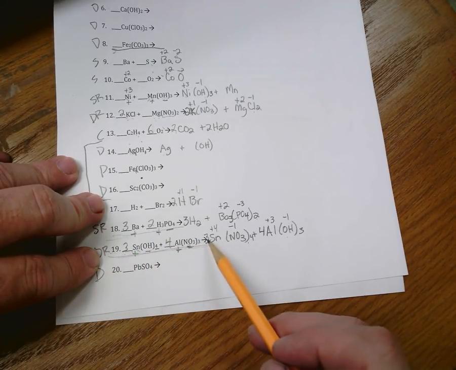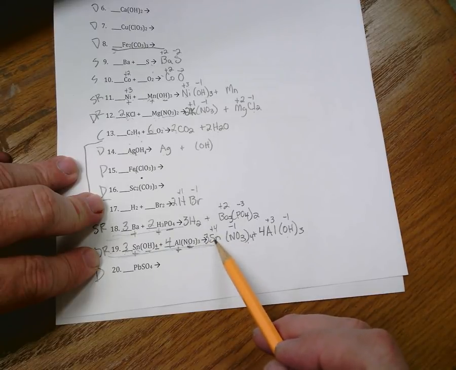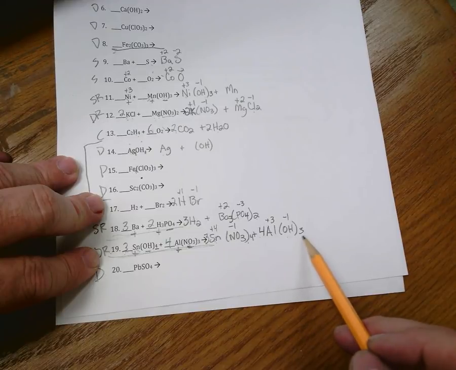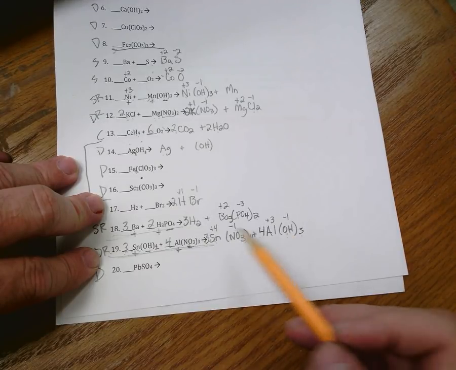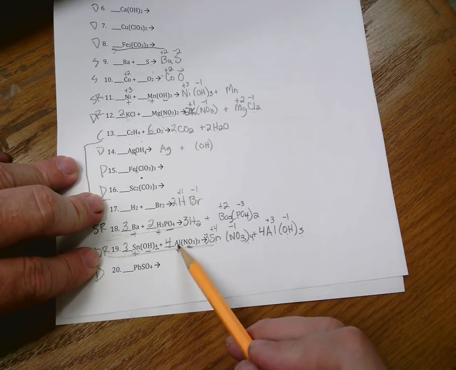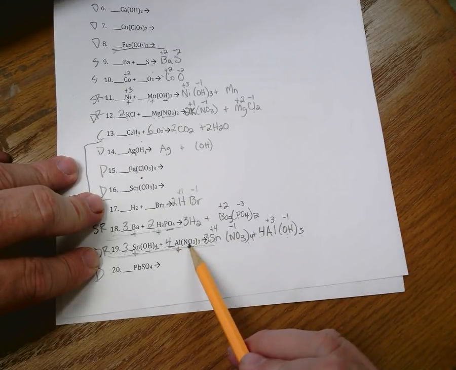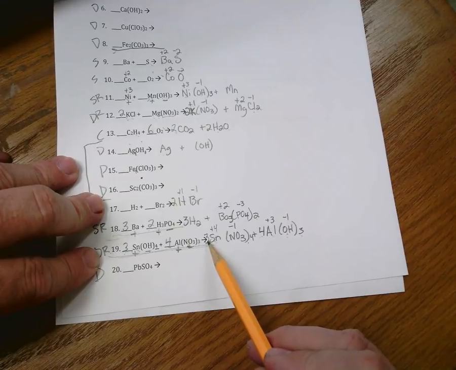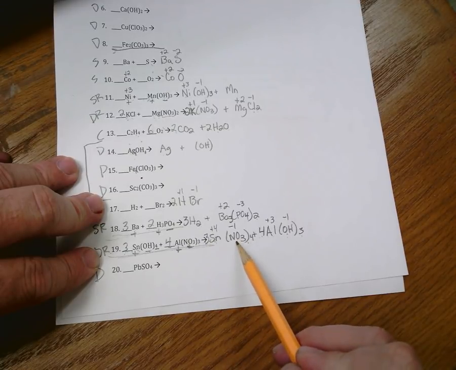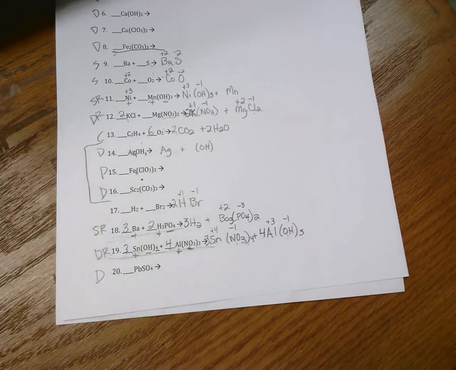So I have 3 tins, that 3 times 1 is 3 tins, and 4 times 3 is 12 hydroxides. Then I have 4 aluminums, and 4 times 3, which is 12 nitrates, 3 times 4, which is 12 nitrates. That's it. I'm done. I'm balanced.